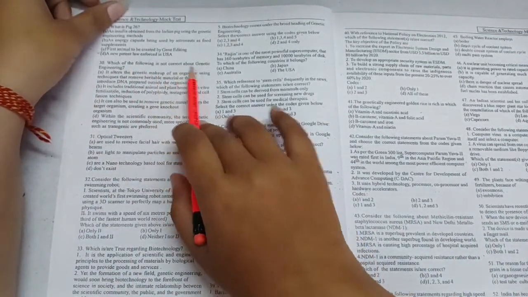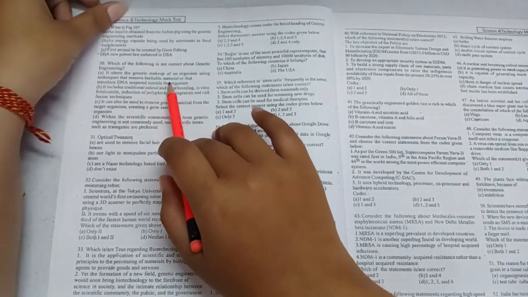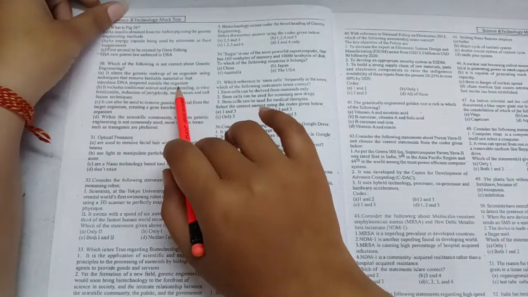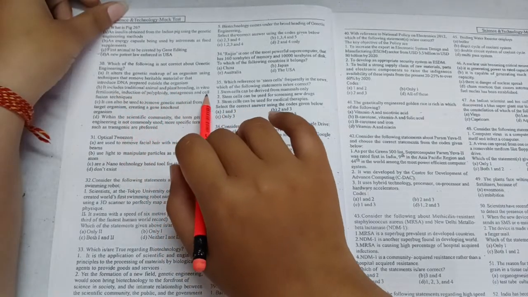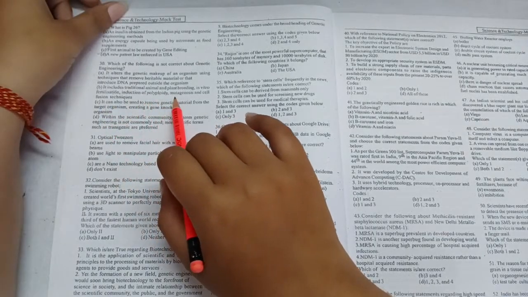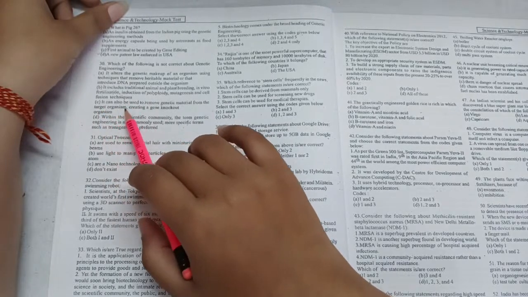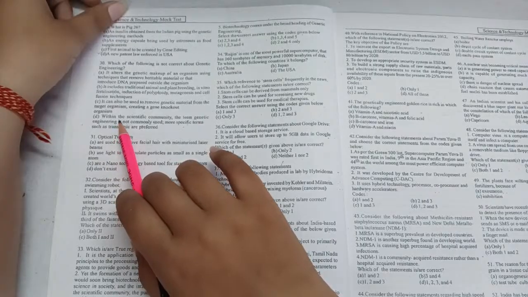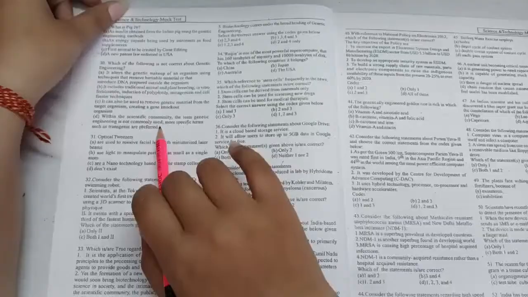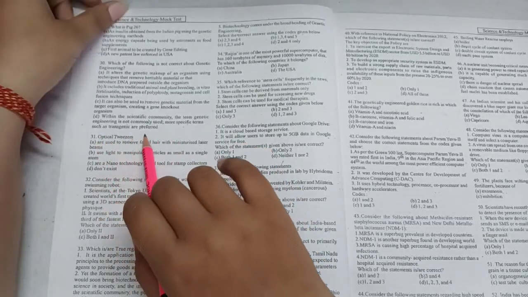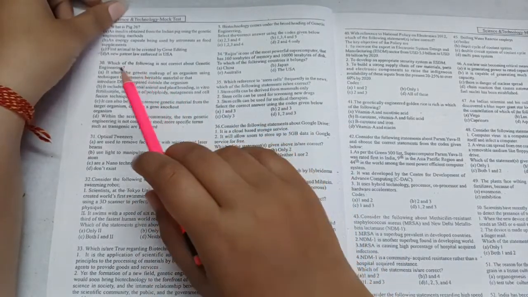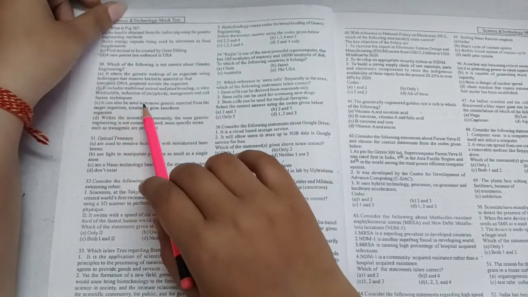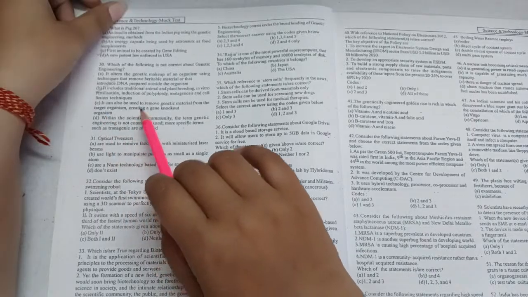Which of the following is not correct about genetic engineering? It alters the genetic makeup of an organism using technique that remove heritable material or that introduce DNA prepared outside the organism. It includes traditional animal and plant breeding, in vitro fertilization, induction of polyploidy, mutagenesis, and cell fusion techniques. It can also be used to remove genetic material from the target organism, creating a gene knockout organism. Within the scientific community, the term genetic engineering is not commonly used. More specific terms such as transgenic are preferred. तो इसमें नॉट करेक्ट पूछा है, तो इसका आंसर होगा ऑप्शन बी. It includes traditional animal and plant breeding, in vitro fertilization, induction of polyploidy, mutagenesis, and cell fusion technique.